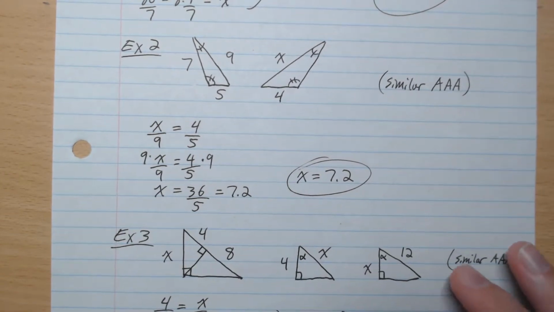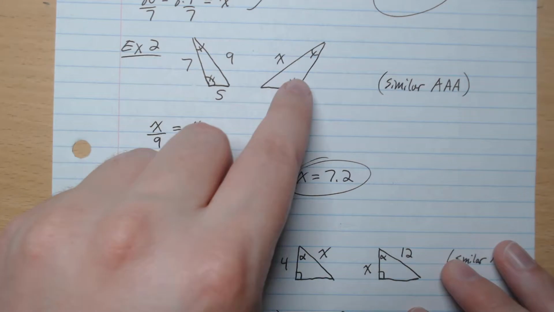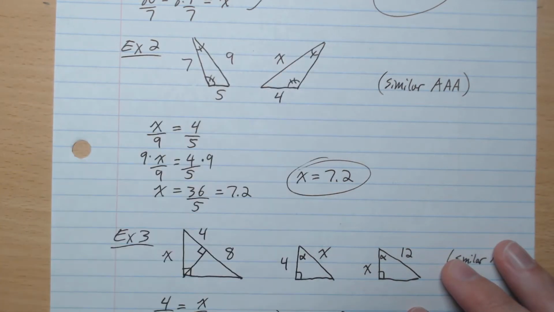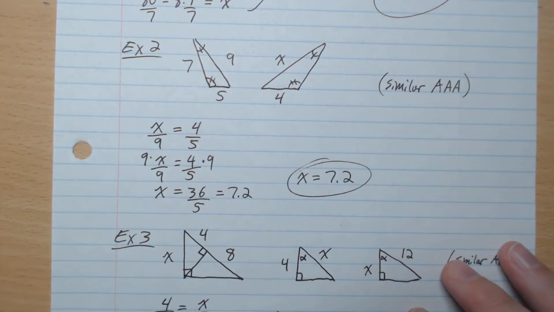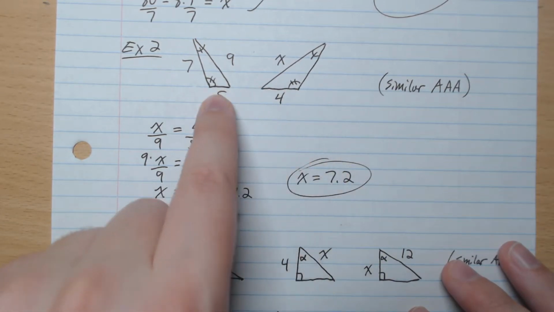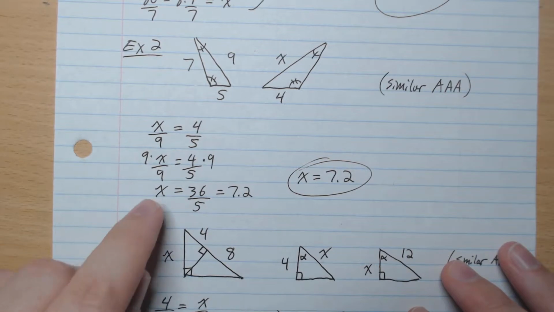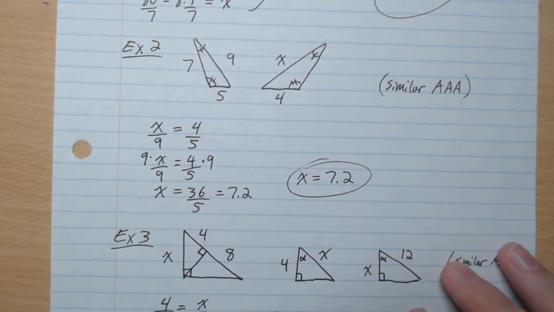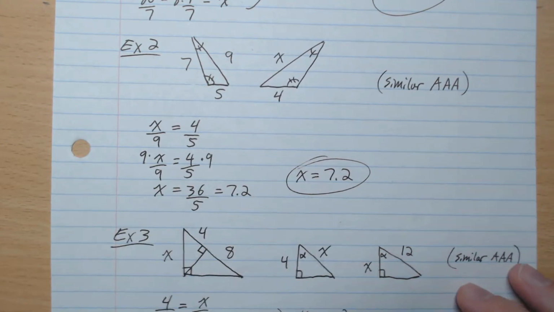Example number 2. So we have this triangle and this triangle here. We notice that this angle is the same and this angle is the same. Therefore, this other third angle is the same. So they are similar due to having the same angles. And so we have x over 9 is equal to 4 over 5. So we're going to go times 9 to both sides, and so x equals 36 over 5, which is 7.2. And so the value of our x here is 7.2.